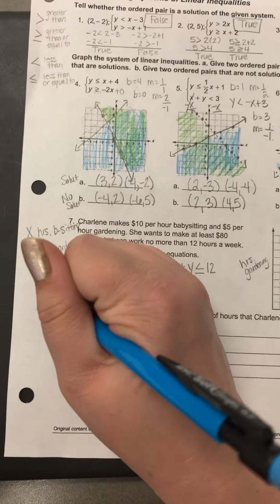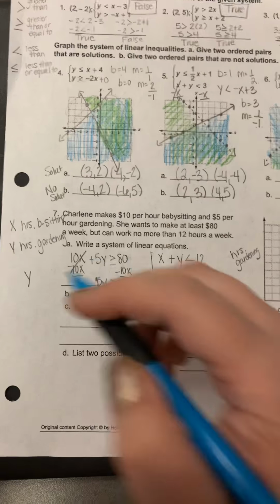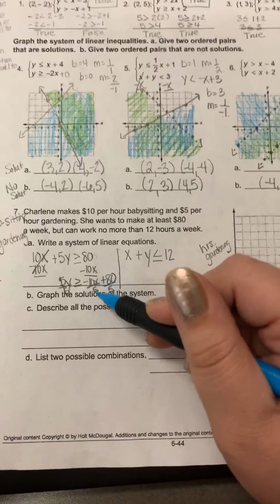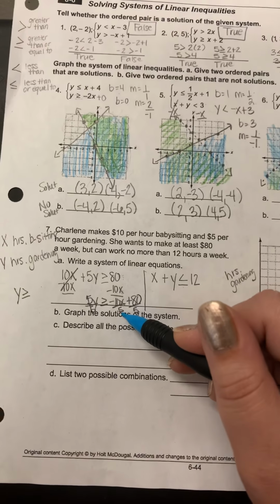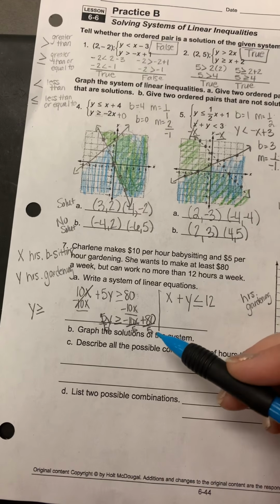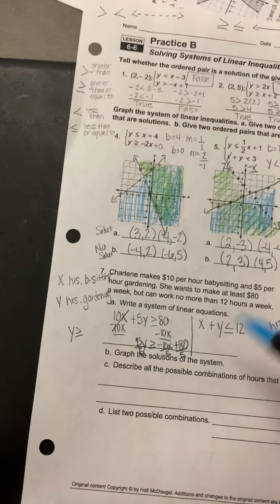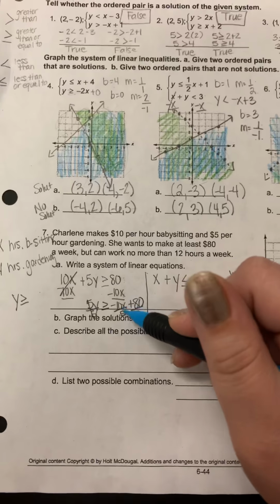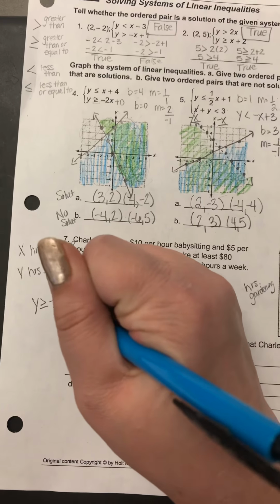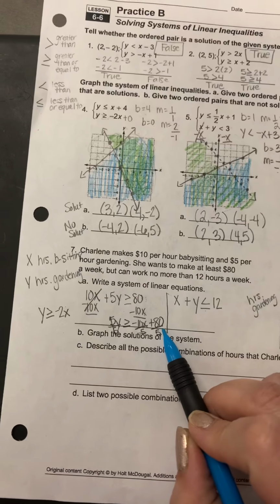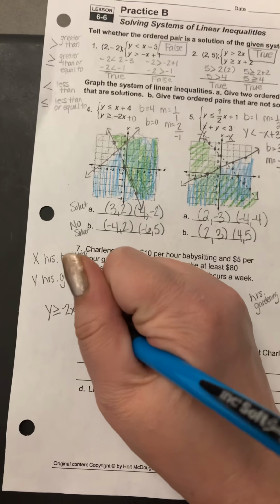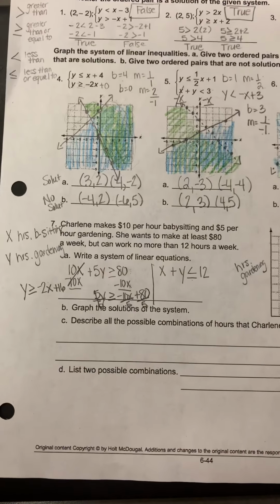So you're left with y is greater than or equal to negative 10 divided by, oh, we divided by a positive 5, I'm sorry. So negative 10 divided by positive 5 gives us a negative 2x. And then 80 divided by 5 gives us 16. So negative 2x plus 16.